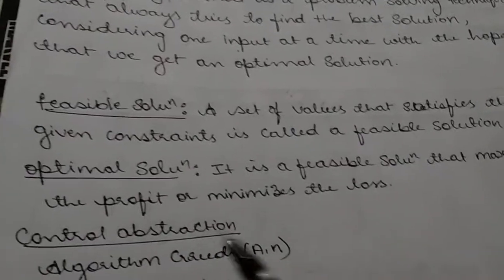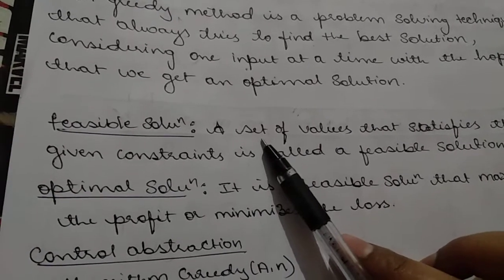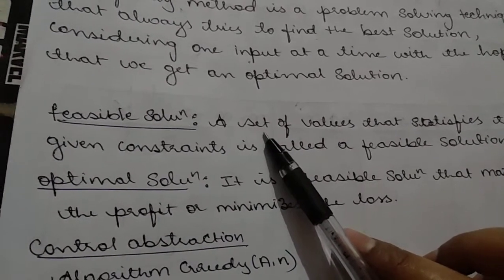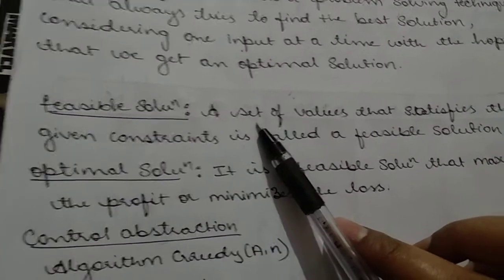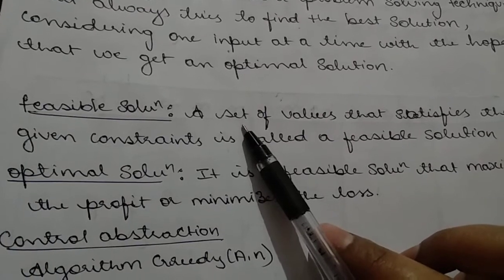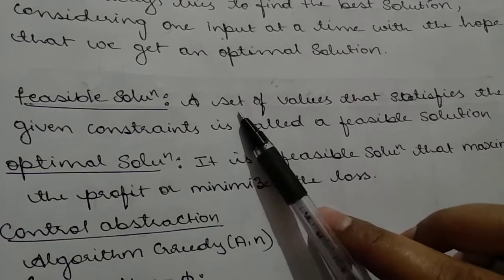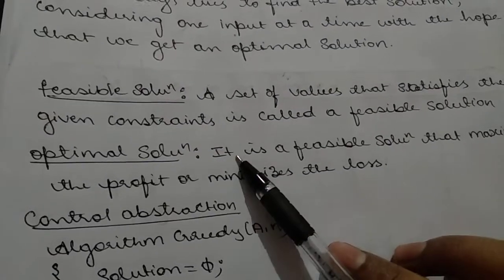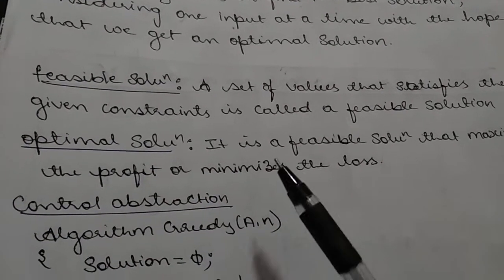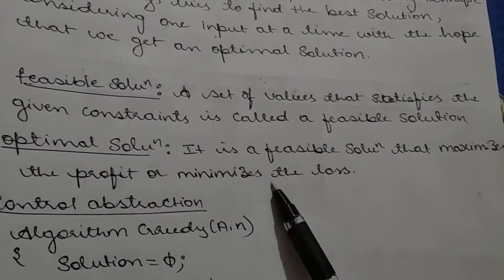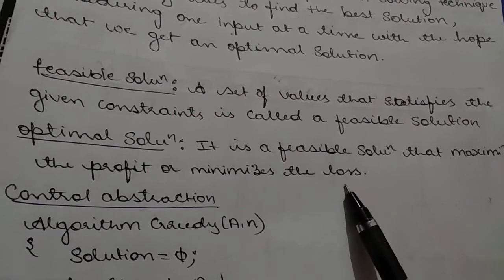And then optimal solution. Before going for the optimal solution, the feasible solution we have studied may be an optimal solution or it may not be the optimal solution. Always we cannot say the feasible solution will give you the optimal solution. Sometimes it may give, or may not give. Next I'll come to the optimal solution. This optimal solution will be obtained from a feasible solution. It is a feasible solution that maximizes the profit or minimizes the loss.